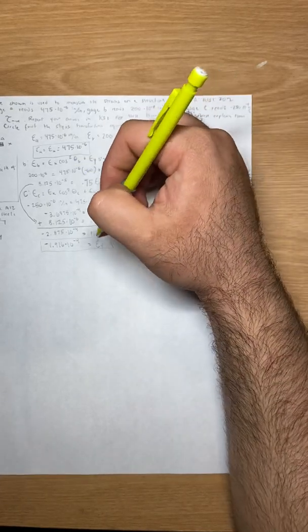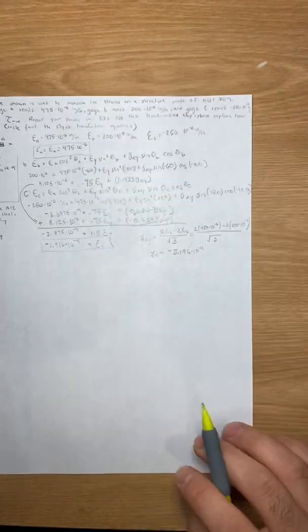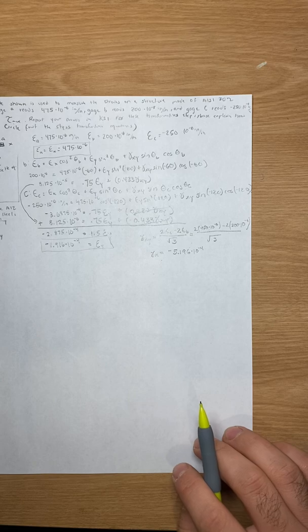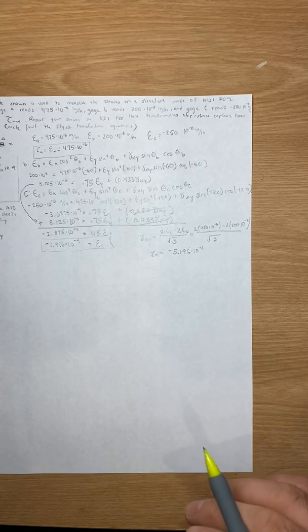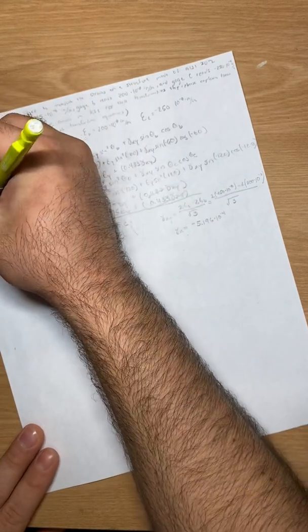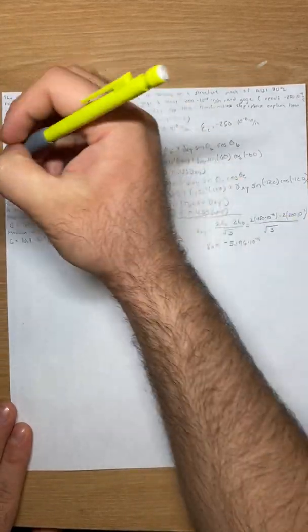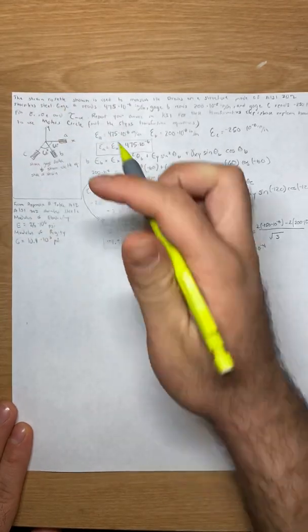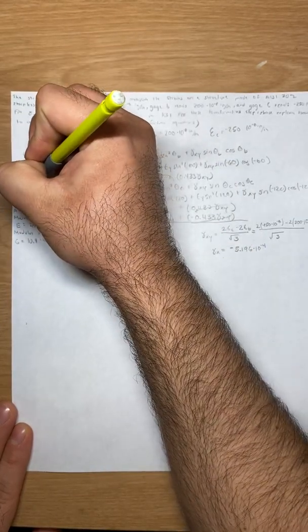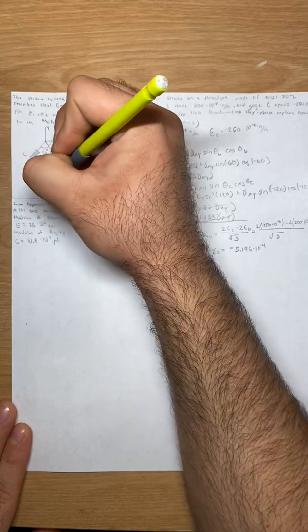And then these are just our strains of Y and X. So now that we found that, we can go two approaches. Going back to the flow chart, we can either go this way or we can go this way.